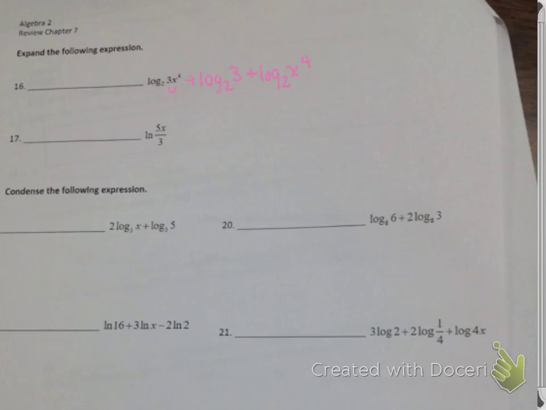I need to take that exponent and bring it to the front of that log right there. So my final answer will be log base 2 of 3 plus 4 times log base 2 of x.